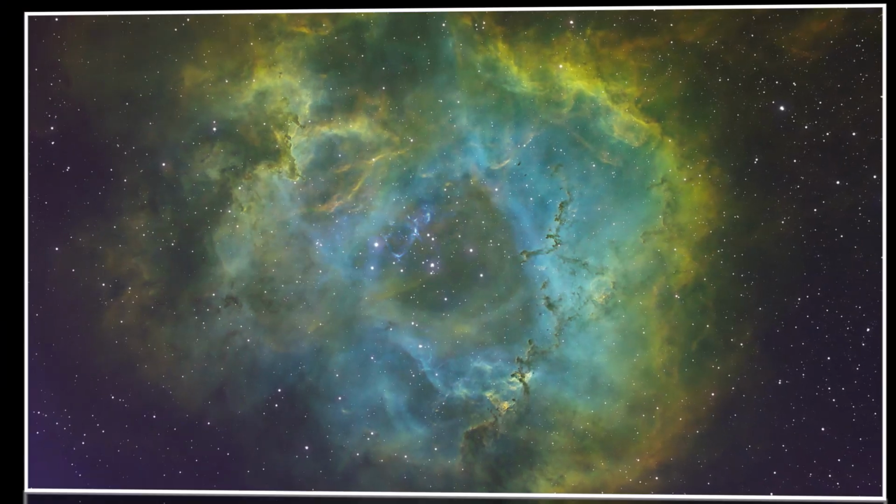So I took this image on the 26th of February in 2024 using my Astro Tech 115 EDT refractor and the ASI 2600 MM Pro camera.